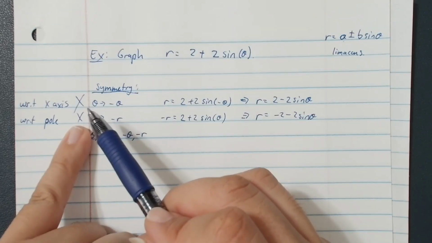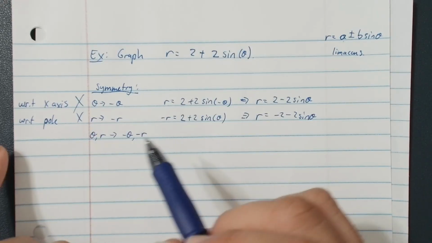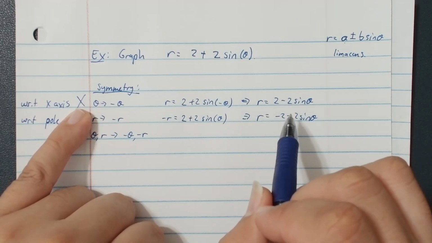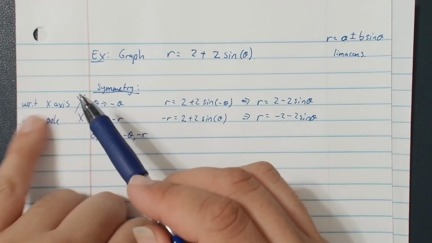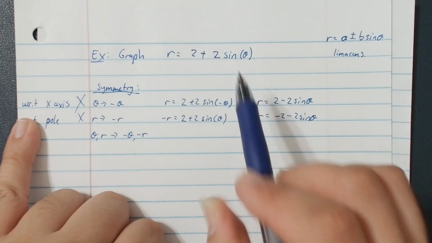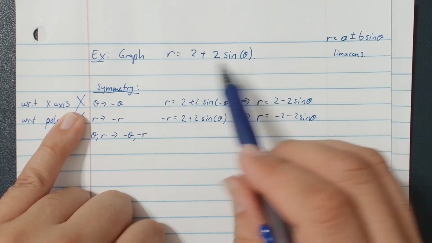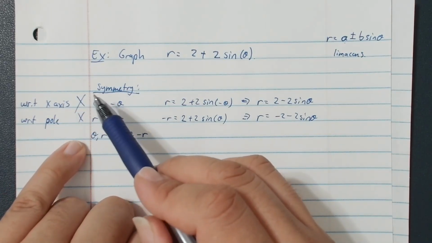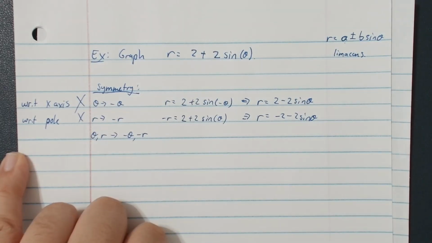Well, actually, I guess I'm saying that wrong. It's not that we know we don't have it, it's that we don't know we have it. When you test for symmetry, having this fail doesn't mean the symmetry doesn't exist. It just means it might or might not. If this is equal to what we started with, then for sure we have that kind of symmetry. Here, since we do not end up with the same equation, maybe we have that kind of symmetry, but maybe we don't. So I shouldn't say that we don't have it. It's more like we're not sure if we have it, so we can't take advantage of that.